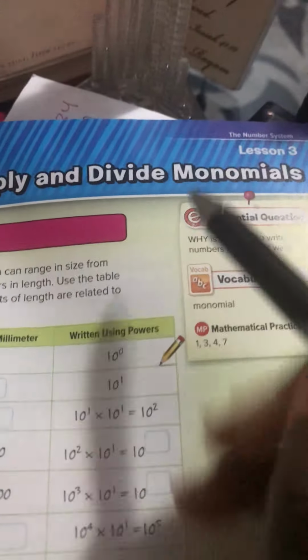So the first thing we need to understand is what is a monomial. Okay? A monomial is a number. So that means it can be a fraction, a decimal, whole, or integer. It is also a variable. So that means you can use any letter to represent a value.